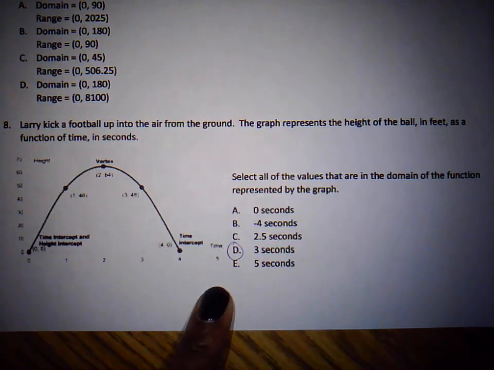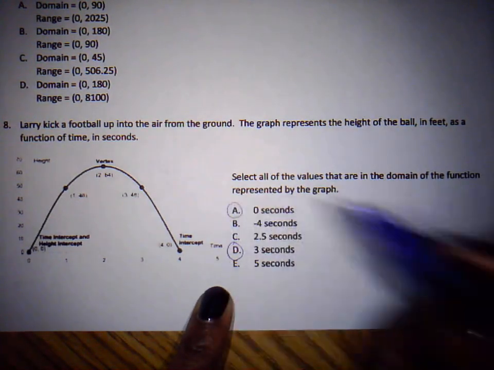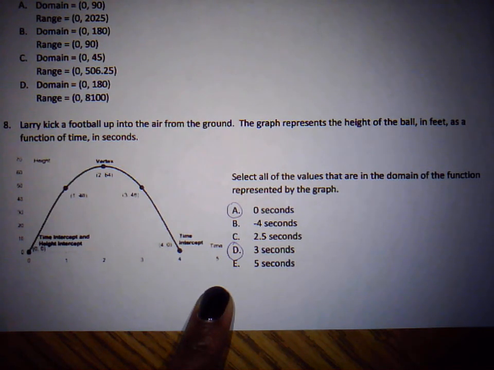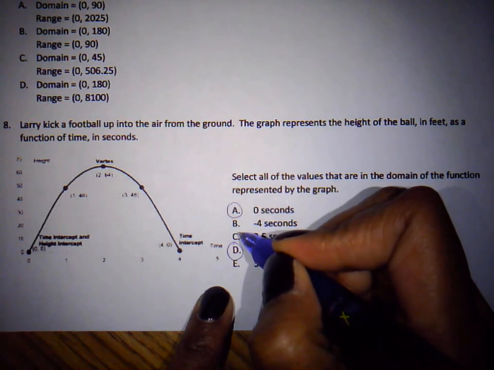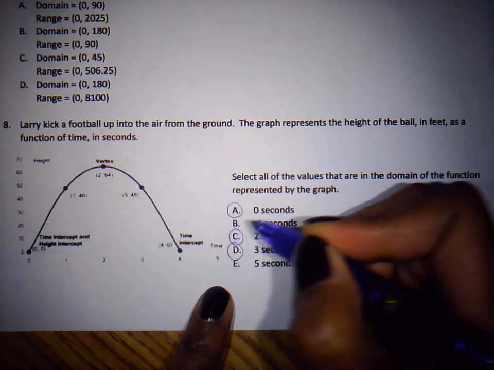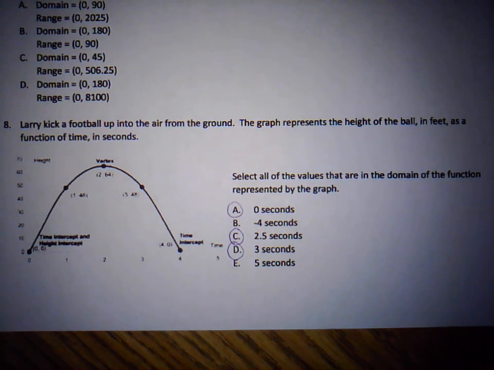D. Which other ones? A. Okay. Any other ones? Are you sure? I can. Why would I be able to include C? Absolutely. 2.5 is right smack dab in the middle, right?